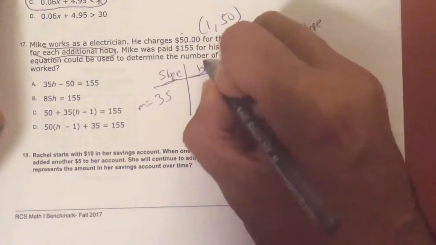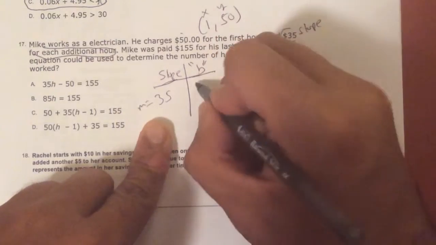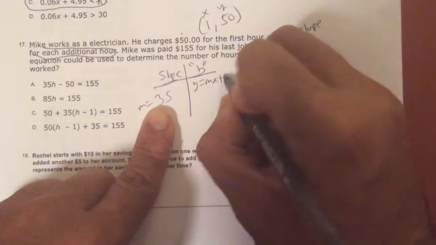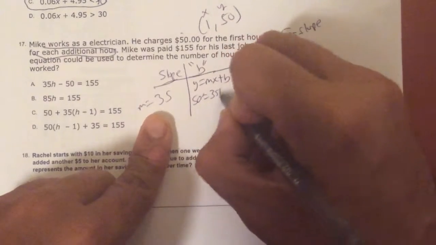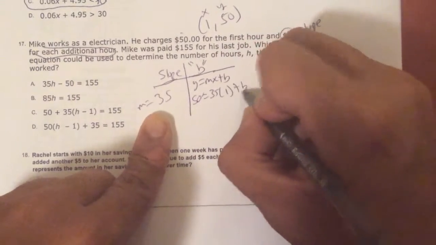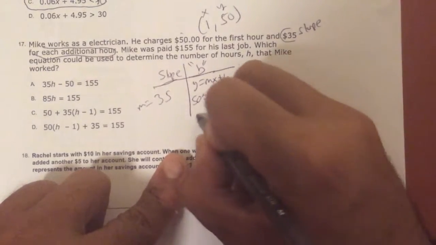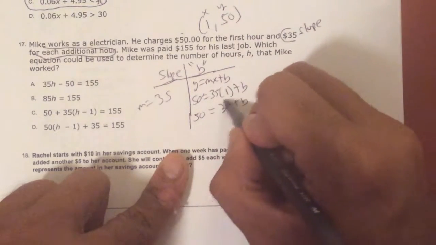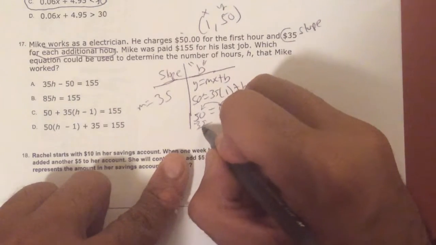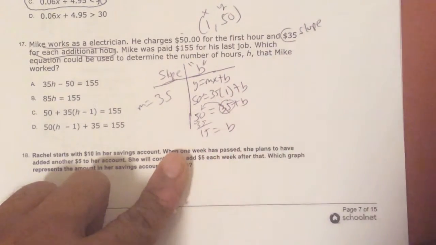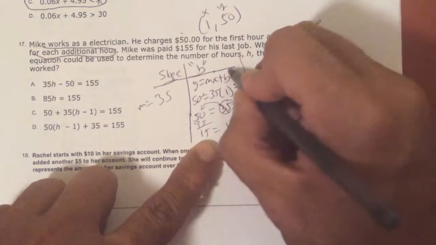Next thing I need to do is find the letter b, which is the y-intercept. So using my slope and the ordered pair, I'm going to do y equals mx plus b. So y is 50, the m is 35, and the x is 1, plus b. So 35 times 1 is 35, plus b equals 50. So the opposite of plus 35 is minus 35. So 50 minus 35 is 15 equals b. So my slope is 35, my y-intercept is 15.